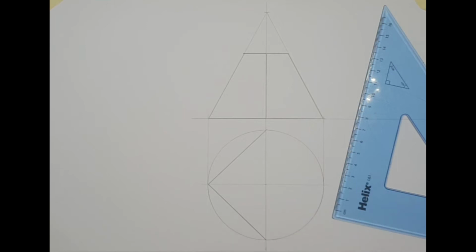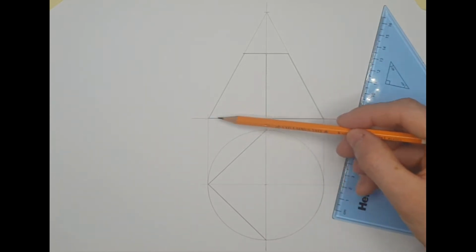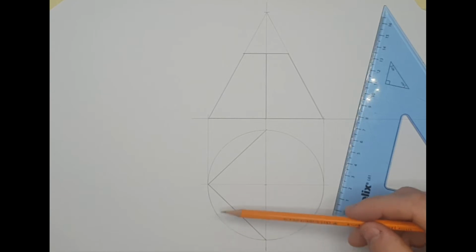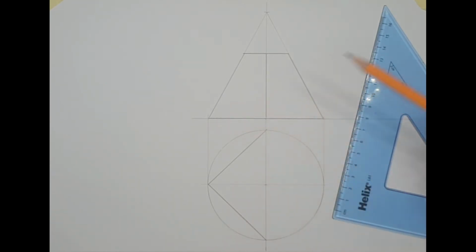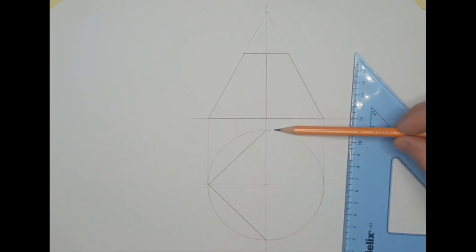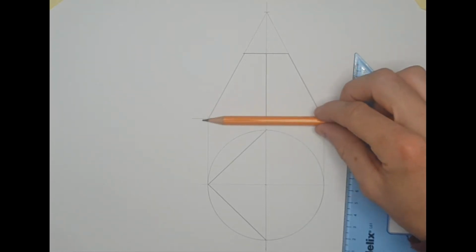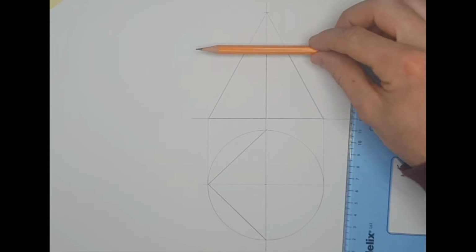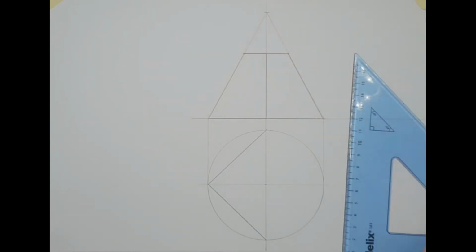So what does a section look like in this object? Well, when you have an object, a regular pyramid or cone sitting on the ground, whatever shape it makes on the ground, if I rise the ground up and put another horizontal section through, it's going to make the same shape up top. What do I mean by that?